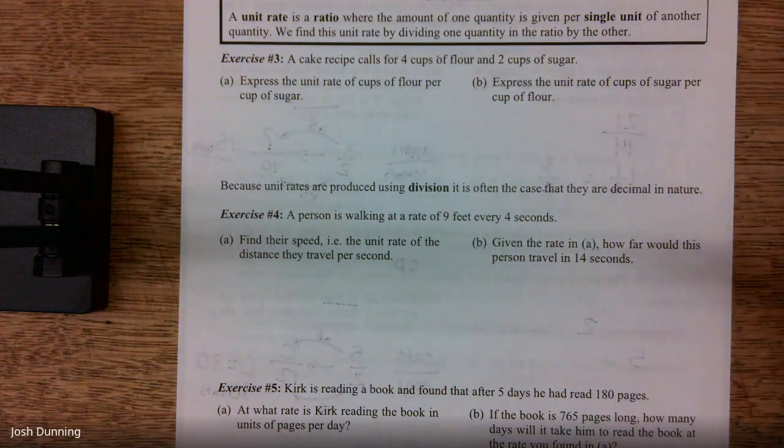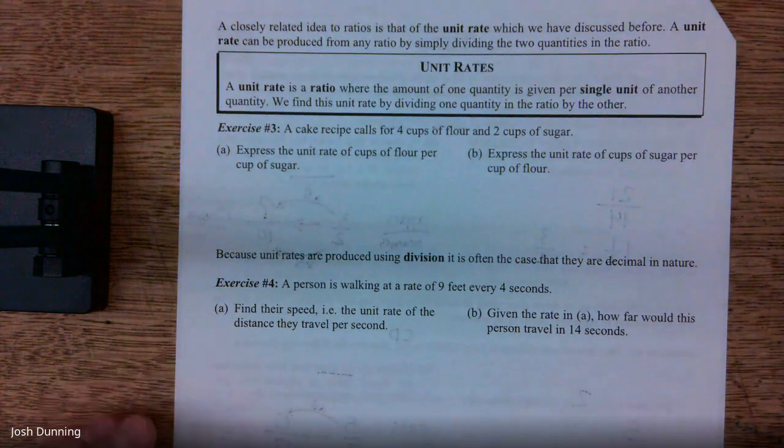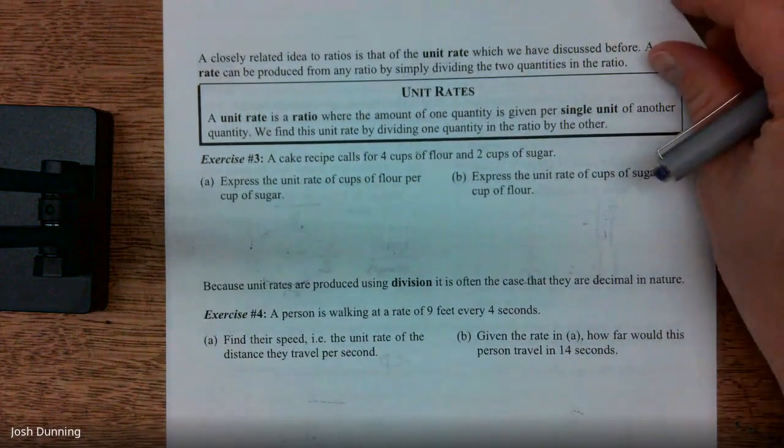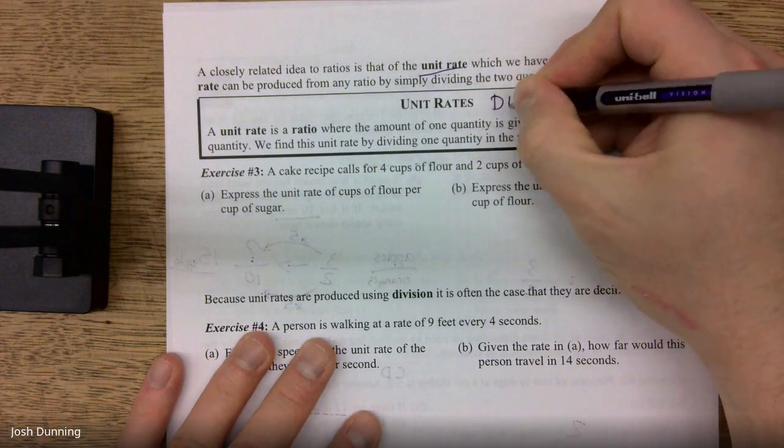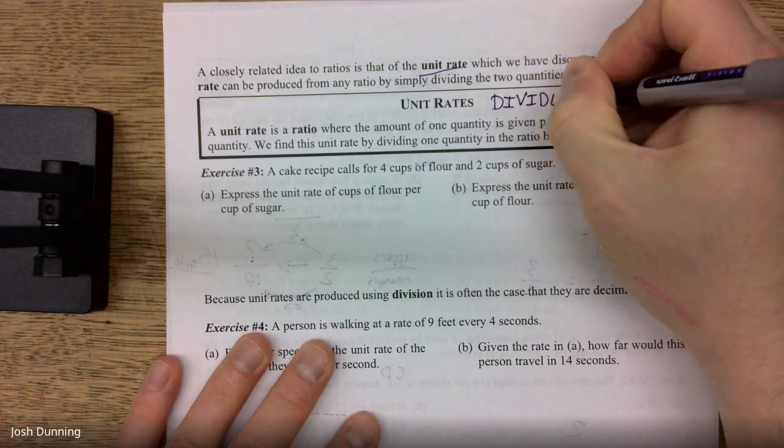Now, the back talks about something that you've talked about before. Let me see if I can get this to not flash. Hey, there we go. A unit rate. A closely related idea to ratios is that of the unit rate, which we have discussed before. Like I said, you've talked about this before. The unit rate can be produced from any ratio by simply dividing the two quantities in the ratio. So unit rate, like it says right here, divide to find a unit rate.